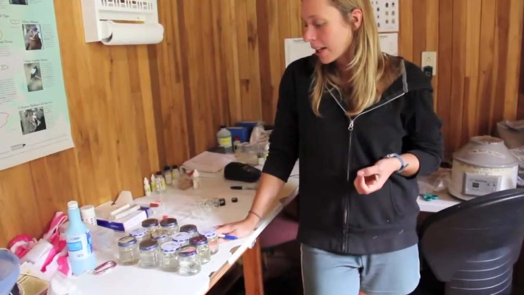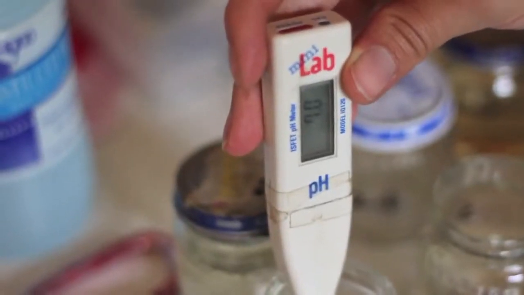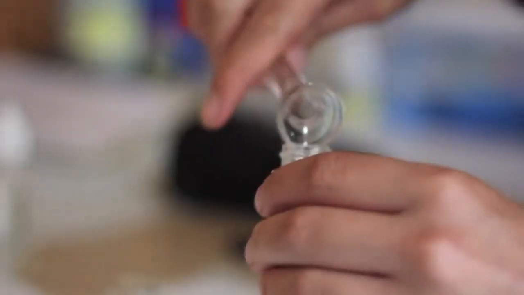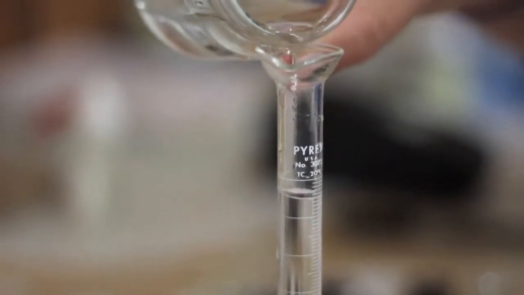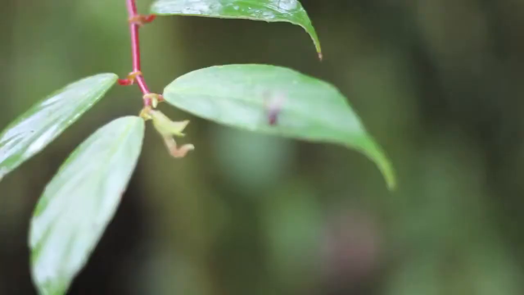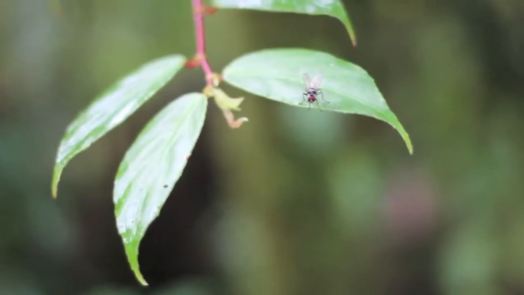Okay, so now that we have the samples, I'm going to analyze them for pH, the phosphate content, and the ammonium content. Those will really tell me what available nutrients there are. Nitrogen and phosphate are really key nutrients for plants and for the nutrient cycling in the canopy. So those will tell me what big differences there are.